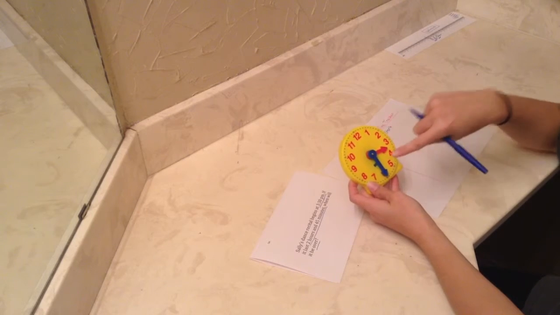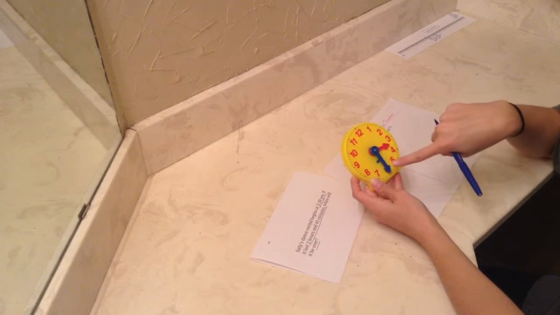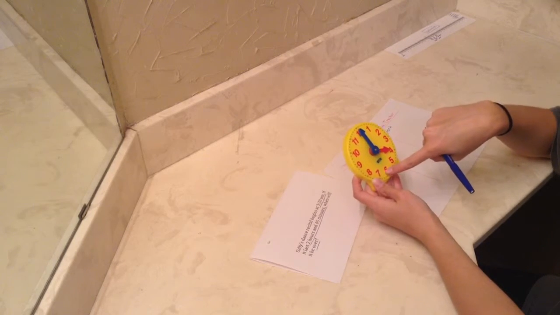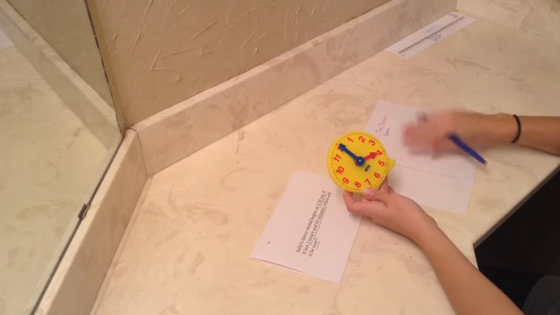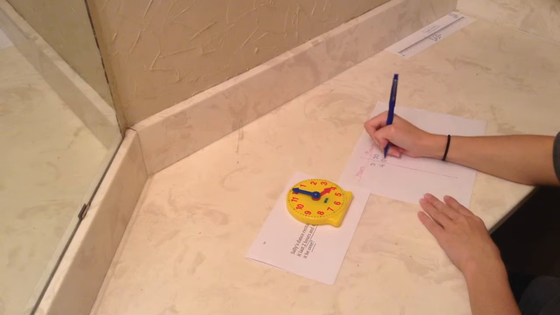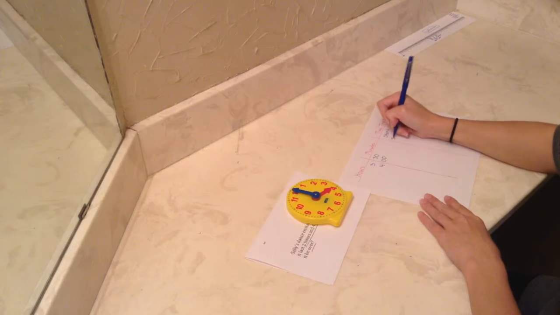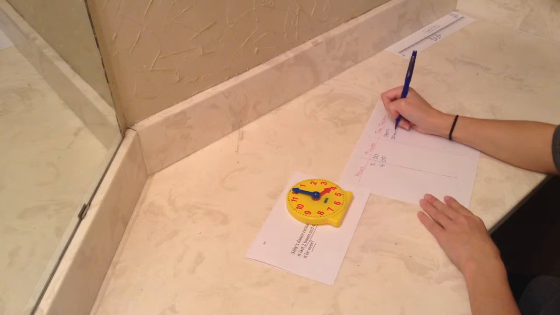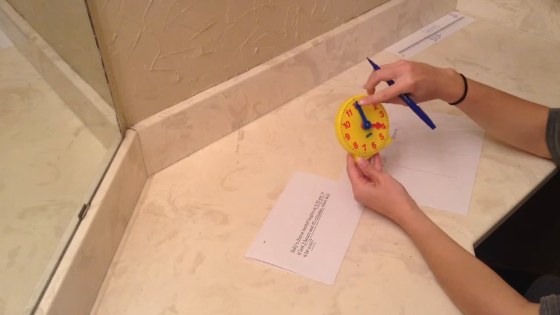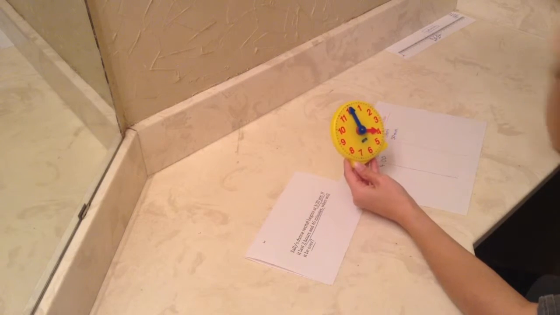So first we're just going to start by moving to the next hour. So let's go to the next hour. Now we're at 4 o'clock. And we see that we just went 30 minutes. So now we're at 4 o'clock. Add that on our time tracker. 4 o'clock. And we went 30 minutes. Alright, so now we still need to go 2 hours and 15 minutes.